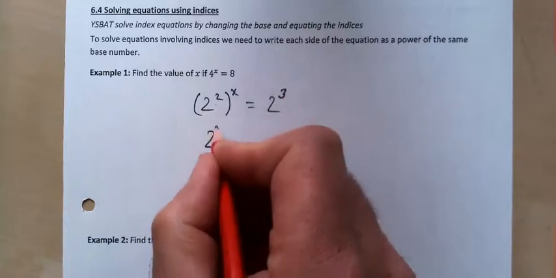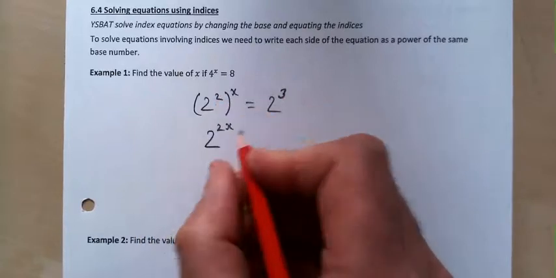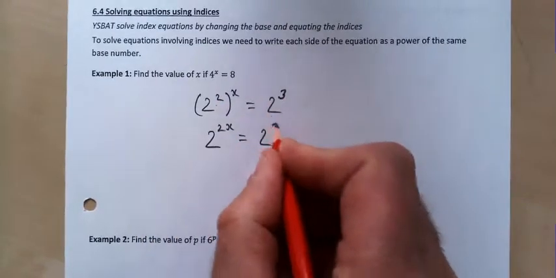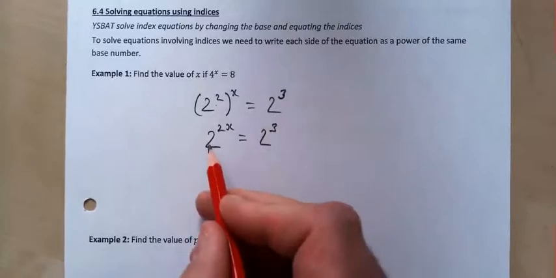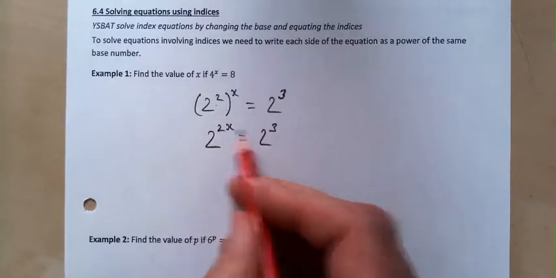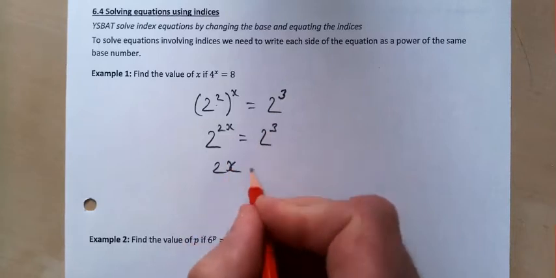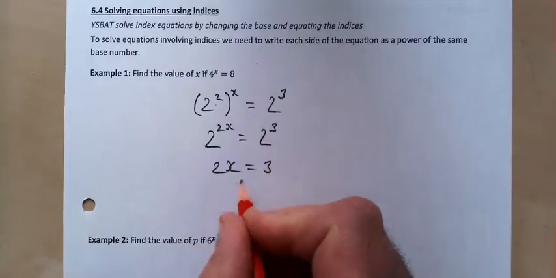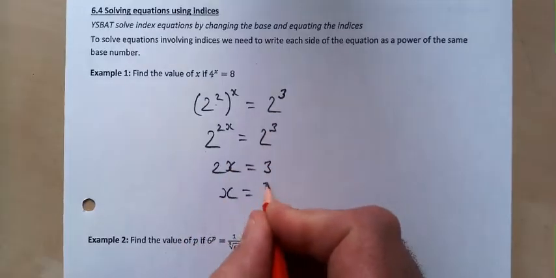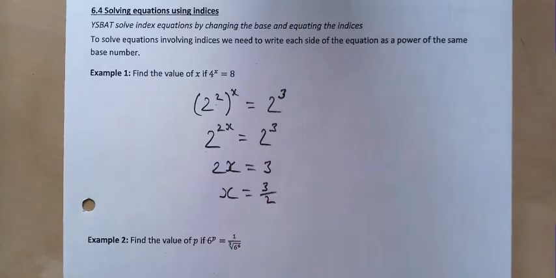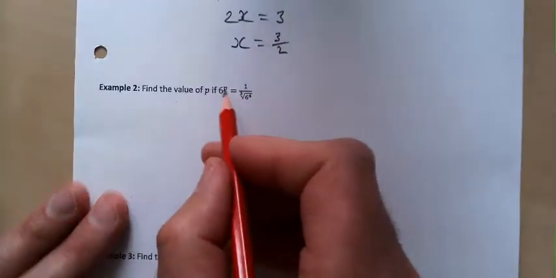That means then 2 to the power of 2x, because I multiply those two powers, is 2 cubed. And at this stage, if you have 2 to a power equals 2 to the power, those two powers have to be equal. There's no other way we can solve this. So we're going to have 2x equals 3, and that gives me x then is 3 over 2, or 1.5.